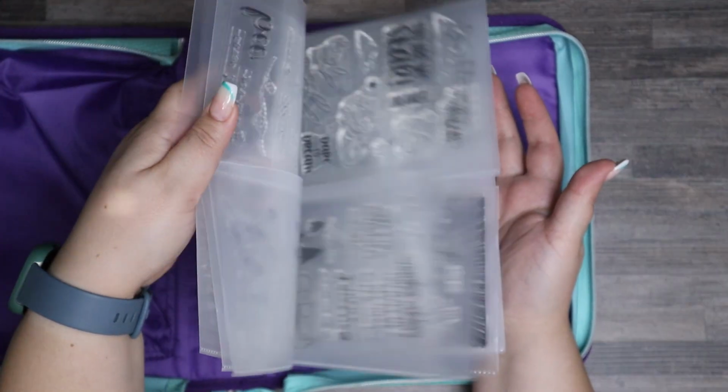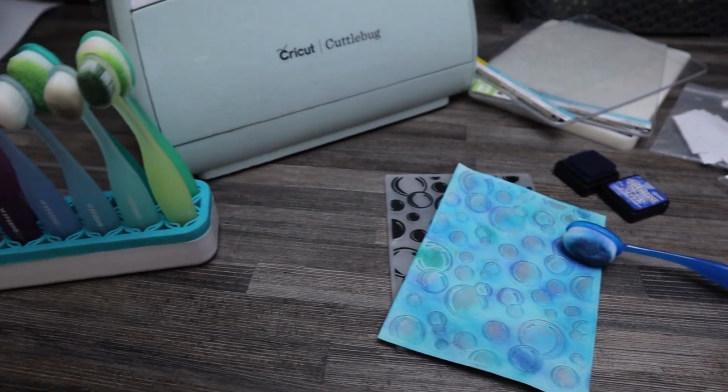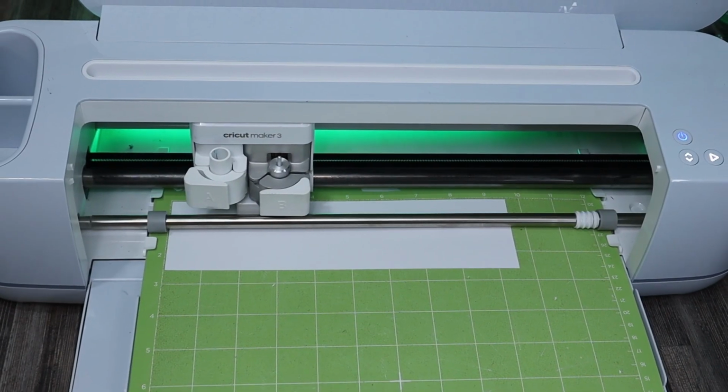As much as I absolutely love using many of my stamps for my card making, very often I just can't find the exact sentiment that I want for a particular card. And that's where I turn to my Cricut, because it can help me to easily make sentiments for my cards.